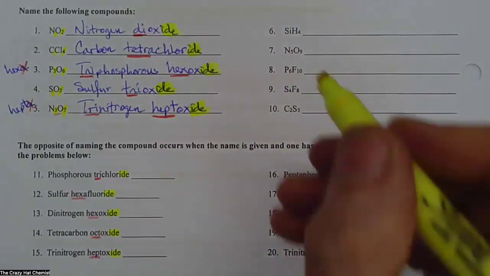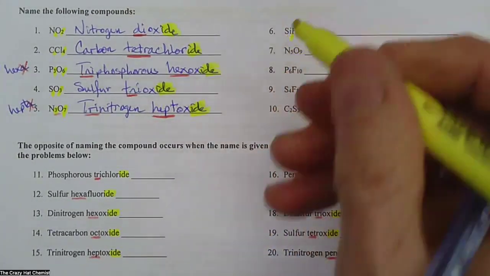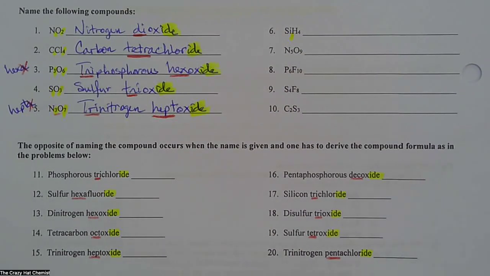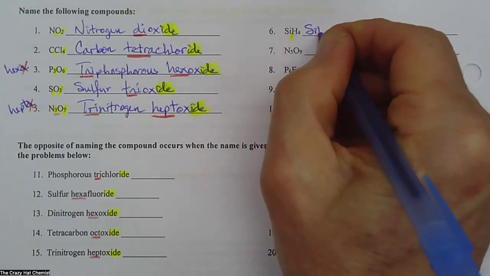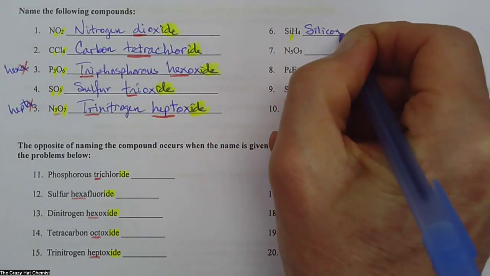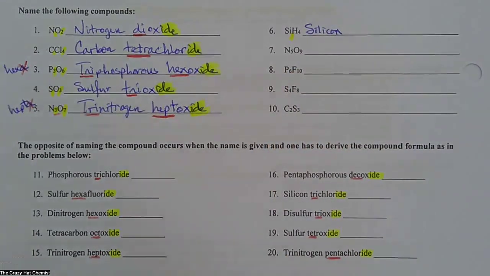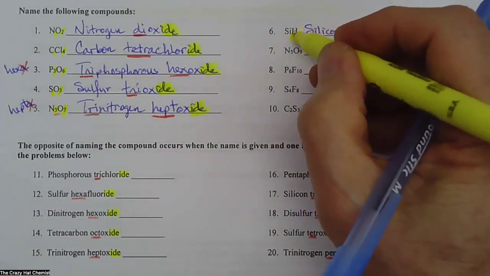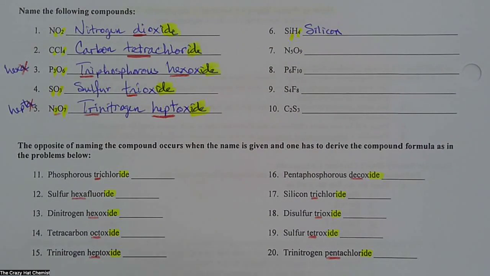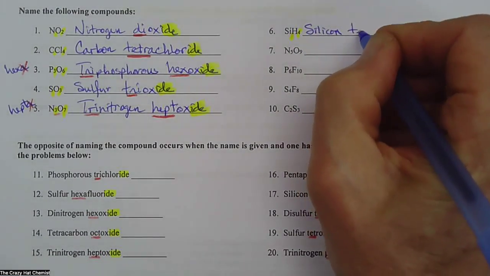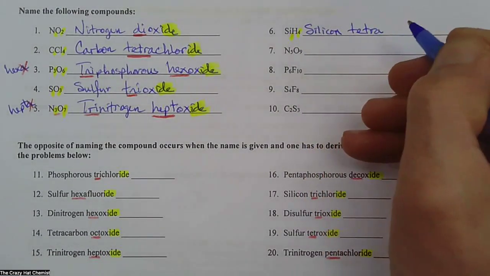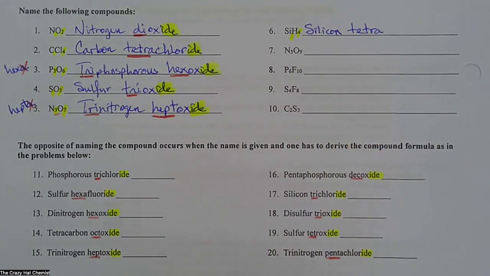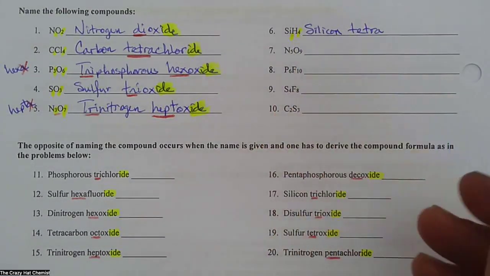This next one here, number 6, how many silicons are there? There's 1. So that's silicon. Okay, and then there are 4 of these, and 4 is tetra. And this is hydrogen, so that becomes hydride.